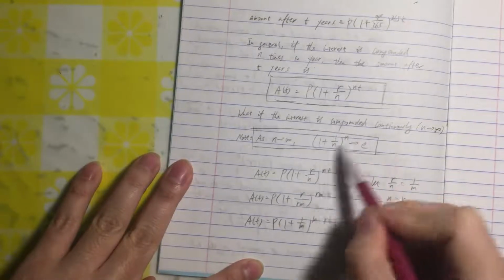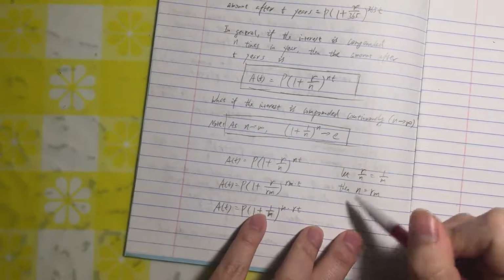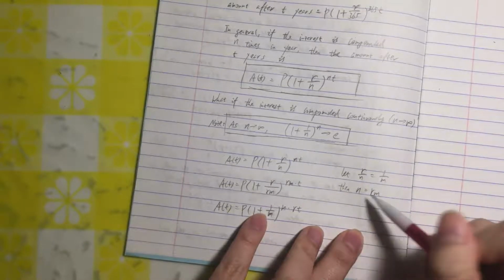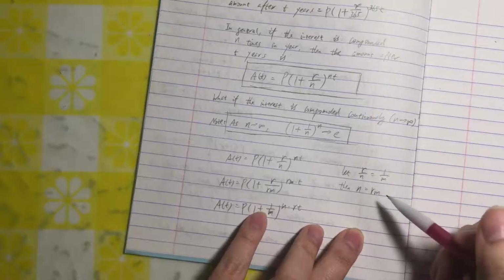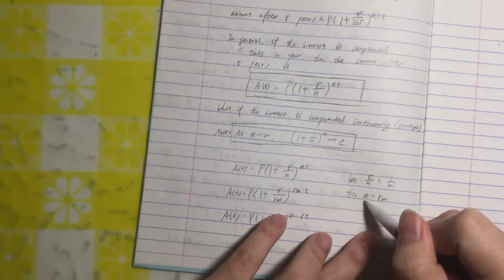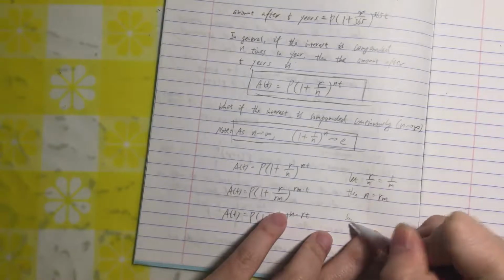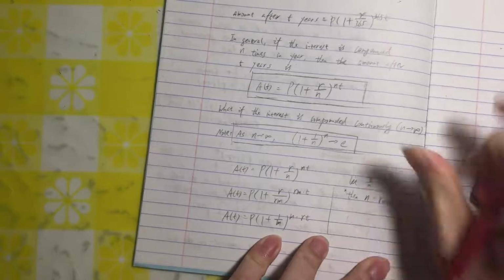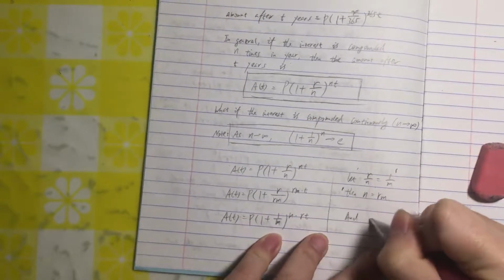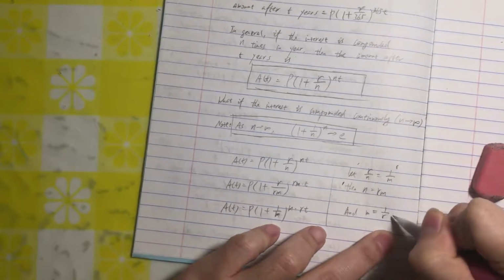And then apply this formula. As n approaches infinity, since r is constant, m also approaches infinity. From this formula, n equals r times m, we know that m can be rewritten as n over r.